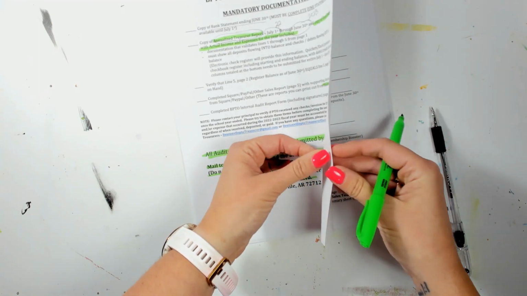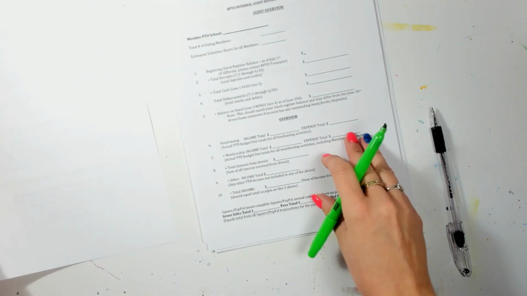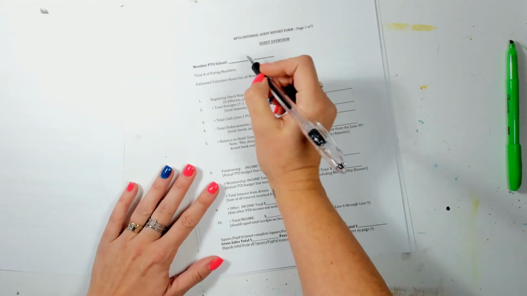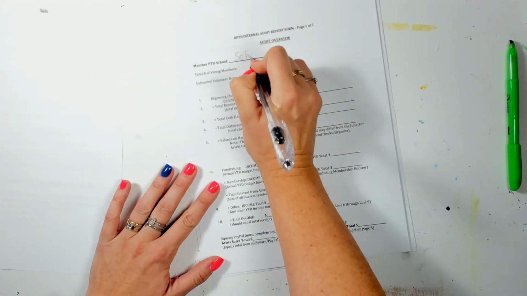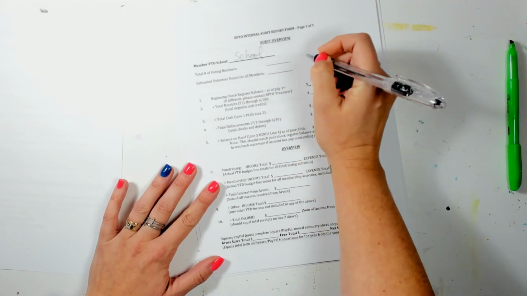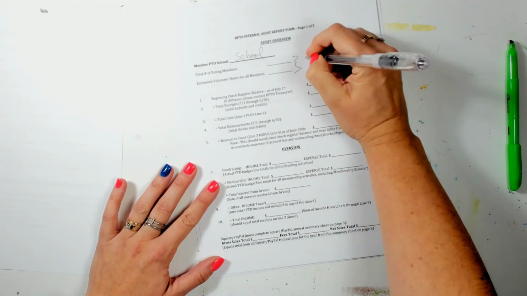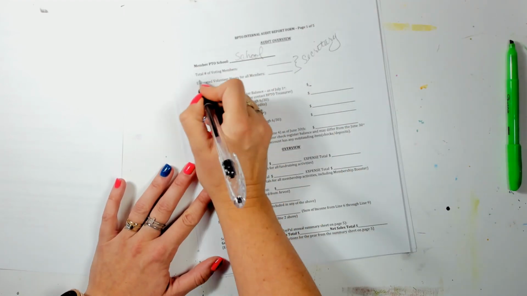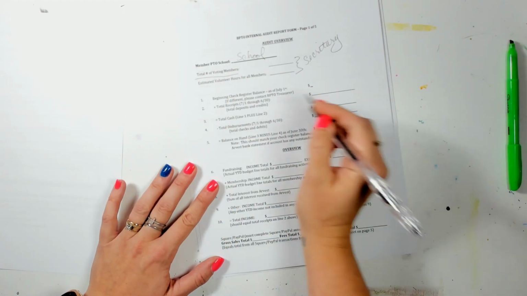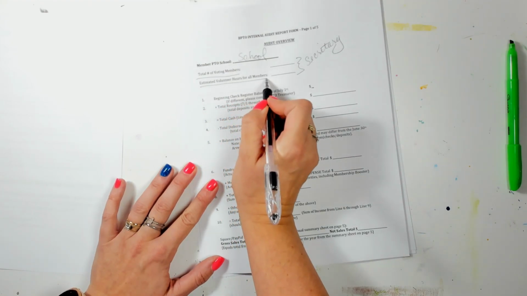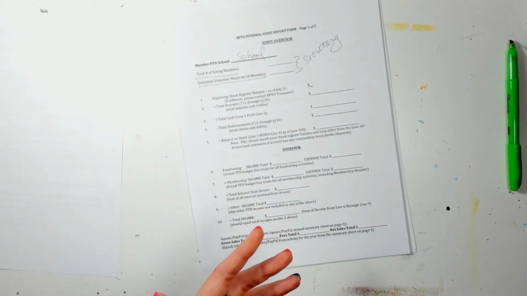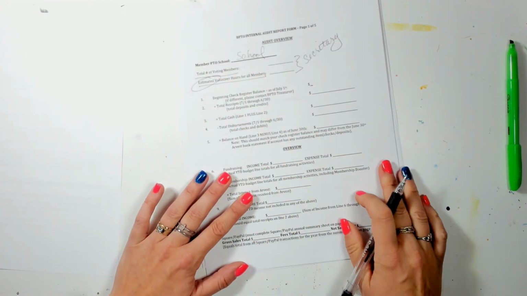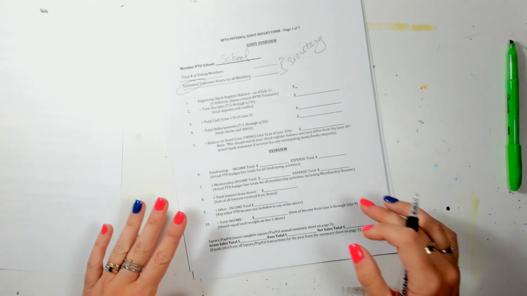All right, so let's go into the actual audit. So this is page 1. Super simple. You're going to put your school's name here. And then this is information you'll have to get from your secretary: number of total voting members, and the estimated volunteer hours for all members. Some keep track of that, some don't. So just do the best you can. It does say estimated, so just do the best you can on that.